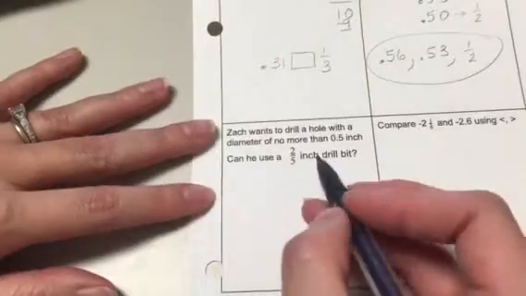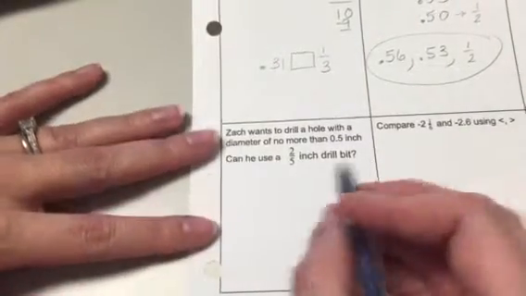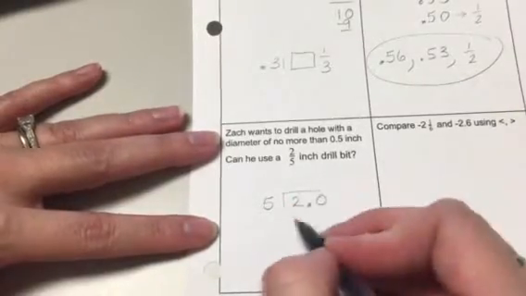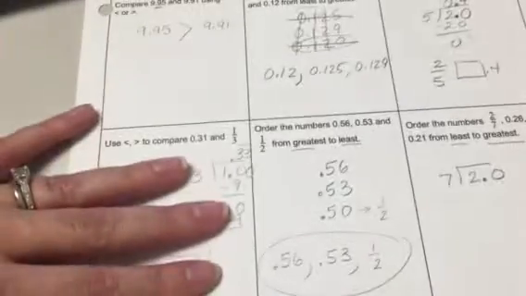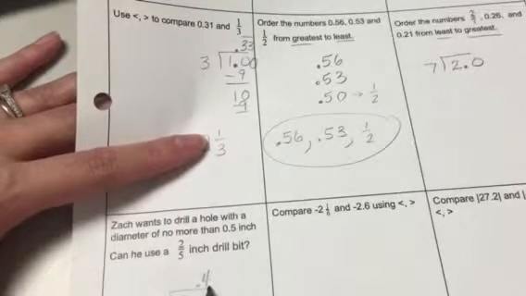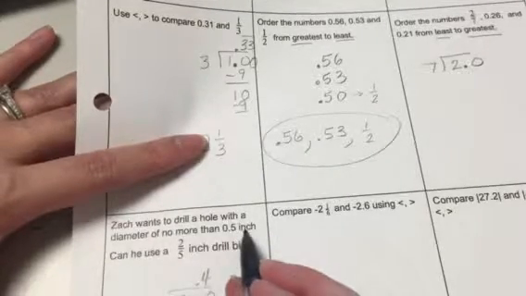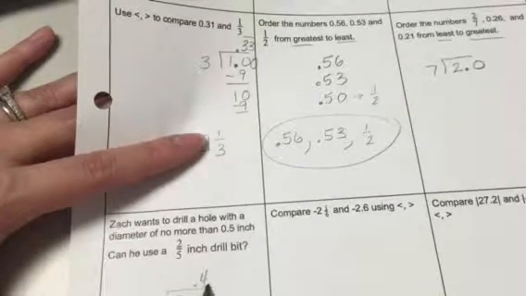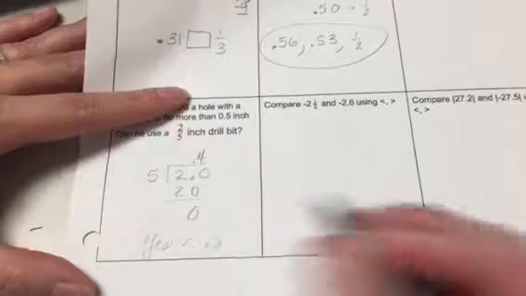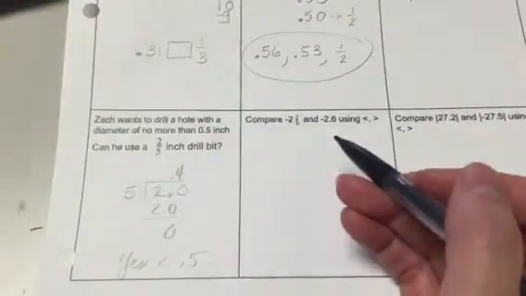So in order to figure that out, we need to know what 2/5 is as a decimal. So we're going to do 2 divided by 5. I know we had this one right up here in the top right-hand corner, and we got 0.4 because that is 20. So we've got to compare 2/5, which is 0.4, and we don't want any more than 0.5. So is that okay? Is 0.4 less than or no more than 0.5? Yeah, we could use that one because it's less than 0.5. All right, take a look at the next one.